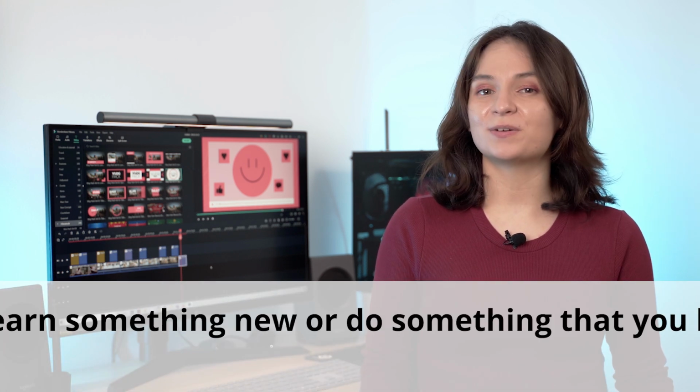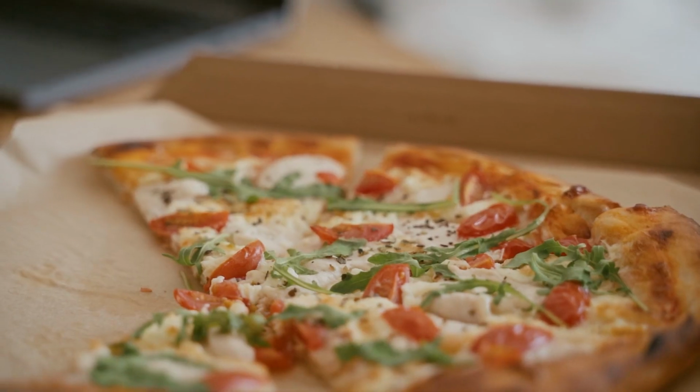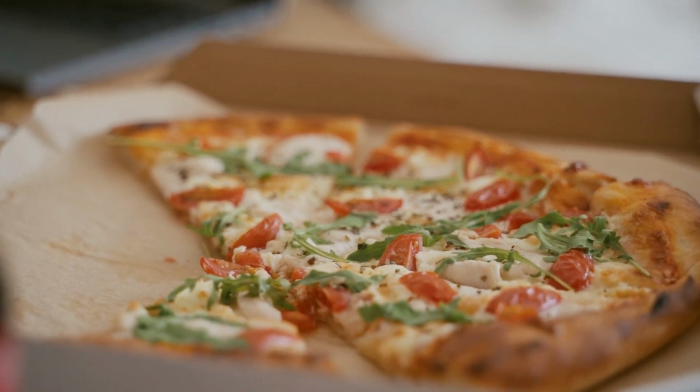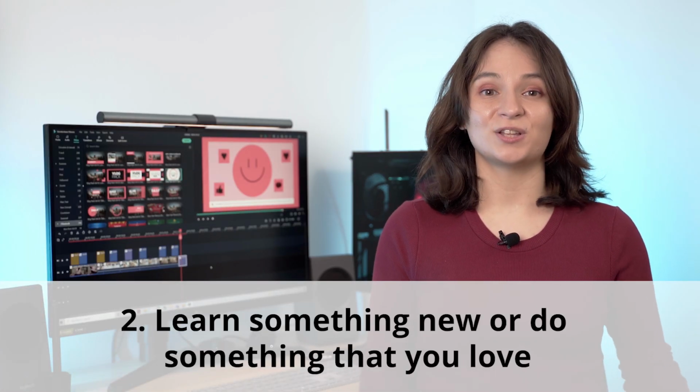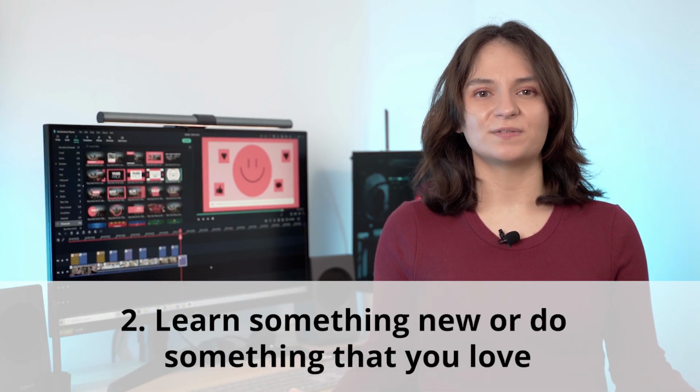Number 1, order a meal from your favorite restaurant. Who doesn't love that? And the best part is that you won't have to share your food with anyone. Number 2, learn something new or do something that you love. We all have hobbies that we don't have time for or hobbies that we've been meaning to try out.